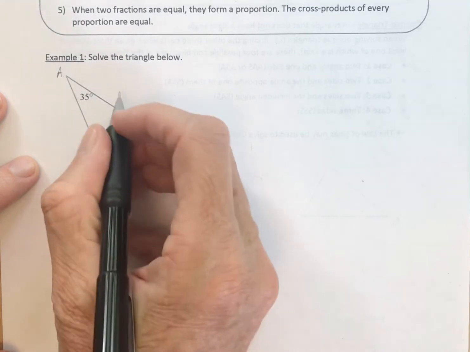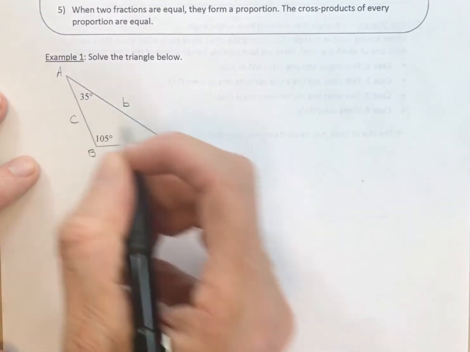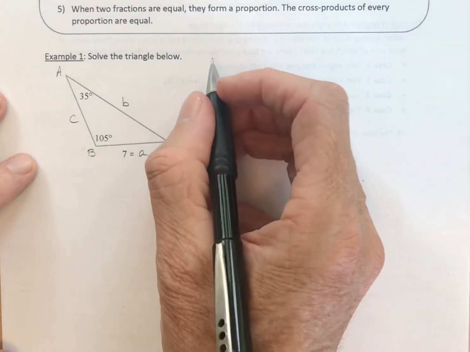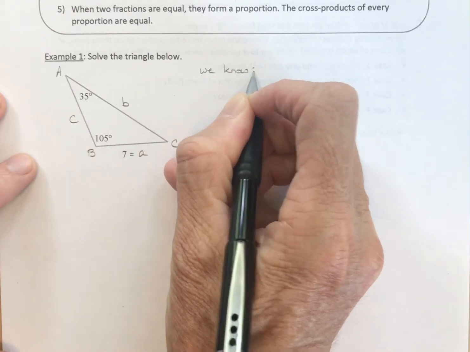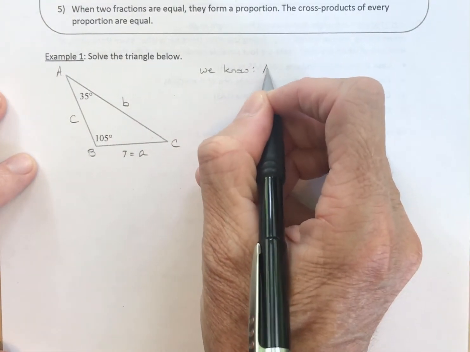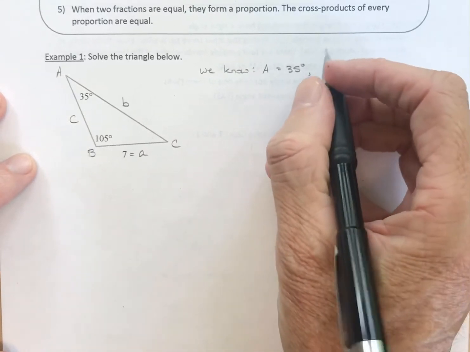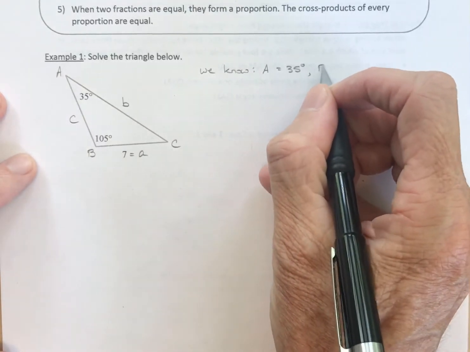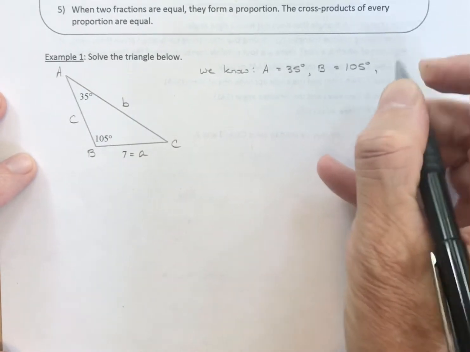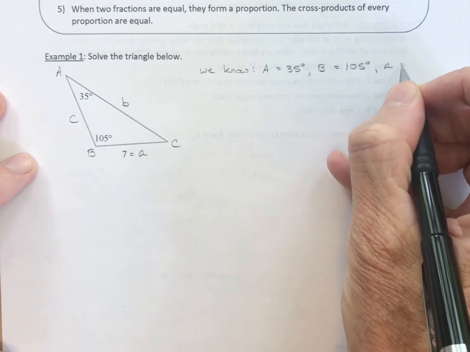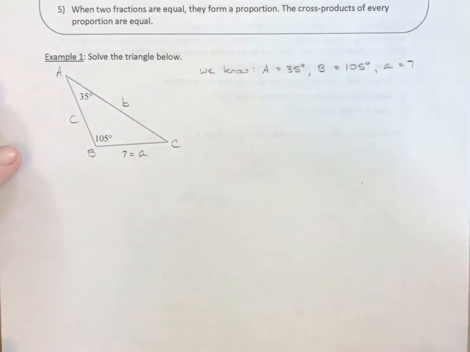If this is angle B, then this is side B. If this is angle C, then this is side C. Okay, we know that angle A is 35 degrees. We know that angle B is 105 degrees. And we know that side A, little a, is equal to 7 units.